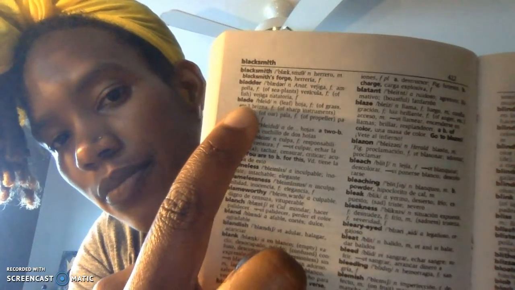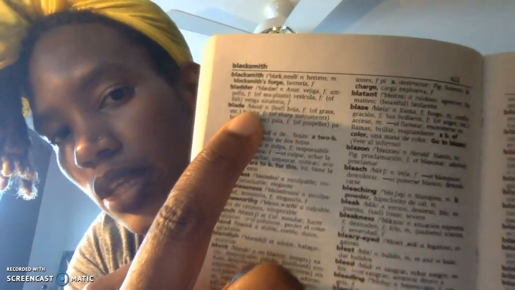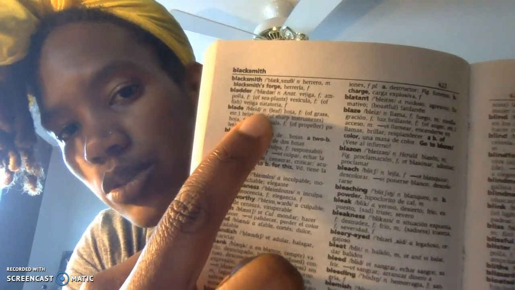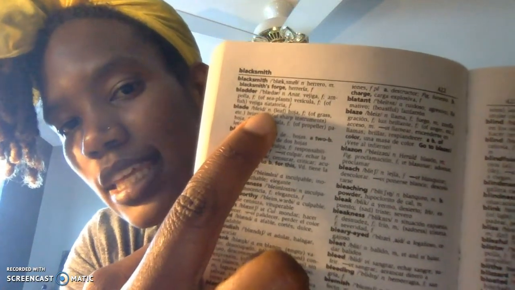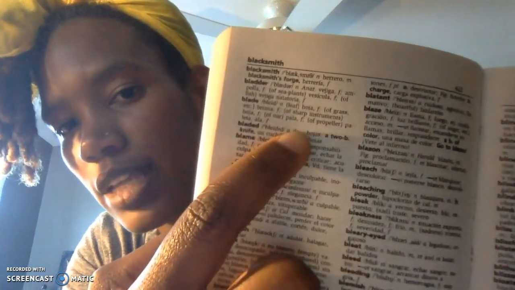Can you see? Our entry is blade. We have the pronunciation, blade. We have the part of speech, which is a noun. And then we have the translation. In a traditional dictionary, you would have the actual definition, but since this is a Spanish to English and English to Spanish dictionary, it's going to have translations.